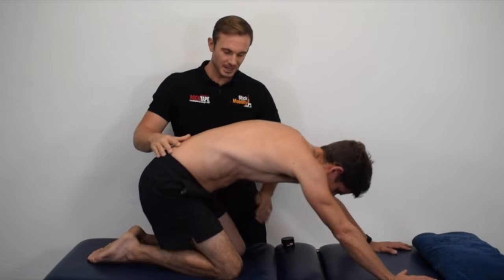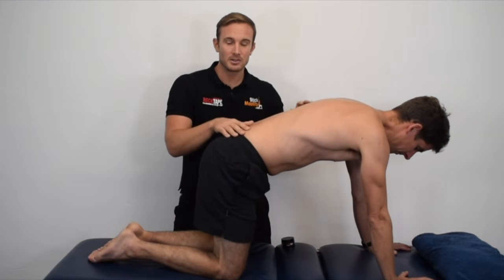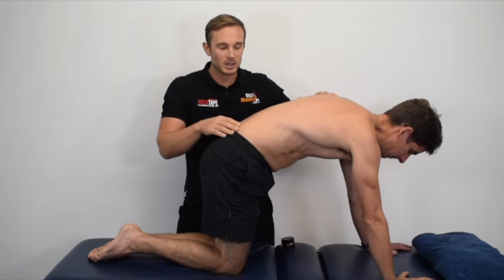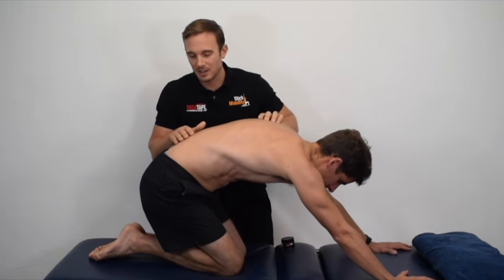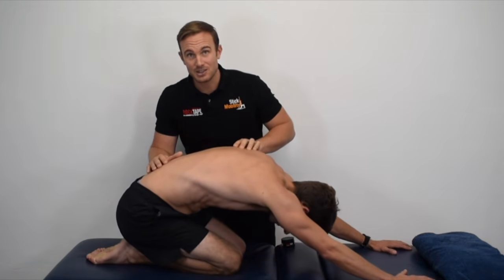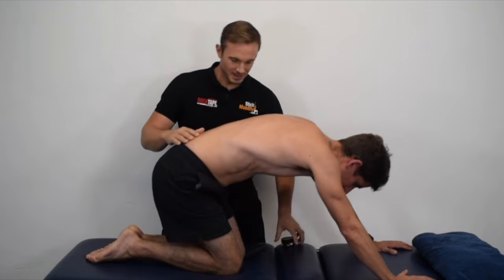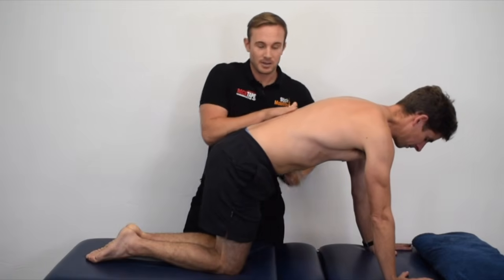Another tip for you is if the knees are together or close together, then there won't be so much available range from the hips, which will demand more flexion from the lumbar spine as they drop down into the end range hip flexion, lumbar flexion position. And back up again.